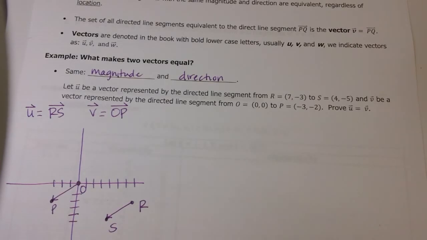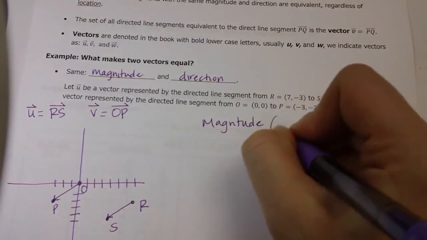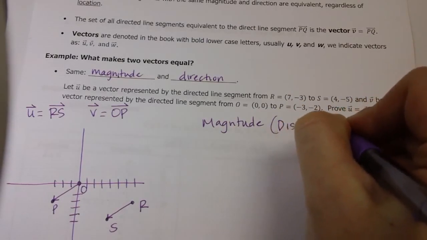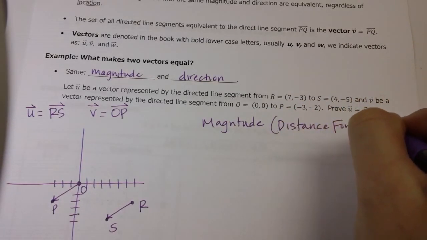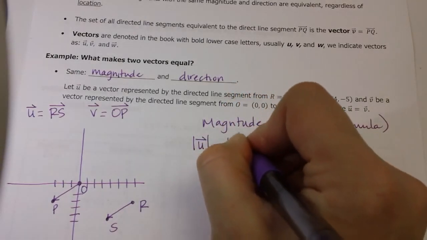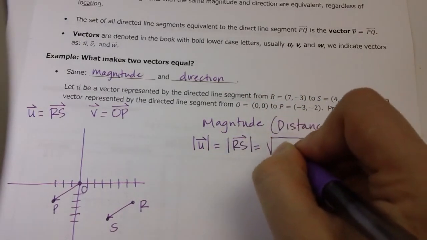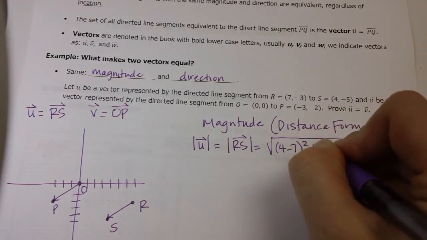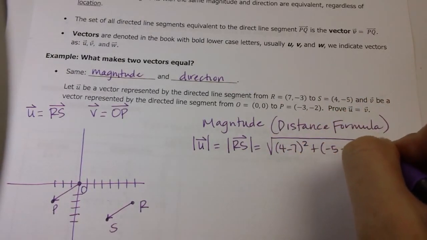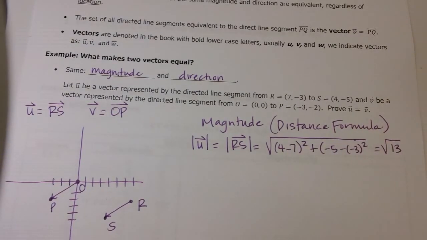Basically we are proving that these two vectors are equivalent. The first thing we need to do is talk about their magnitude. Magnitude refers to their length, so we're going to use the distance formula. Let's start with the u vector. We're going to find the magnitude of RS, which is the square root of (4 minus 7) squared plus (-5 minus -3) squared, which when you calculate it gives the square root of 13.